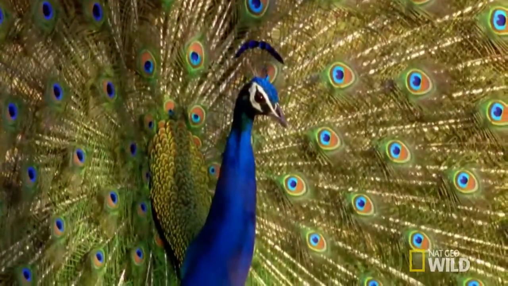Birds have extremely interesting sexual selection mechanisms. Some birds have a mating call, some have a dance, and some males have impressive coloration to attract the female. Here we see the male peacock dancing and trying to woo the female with his large, colorful tail feathers.